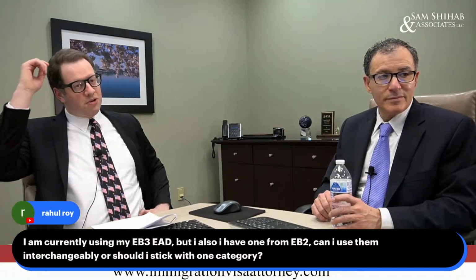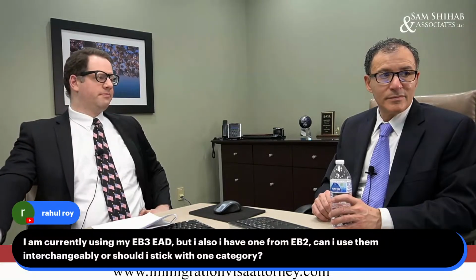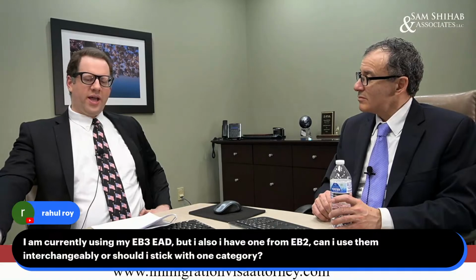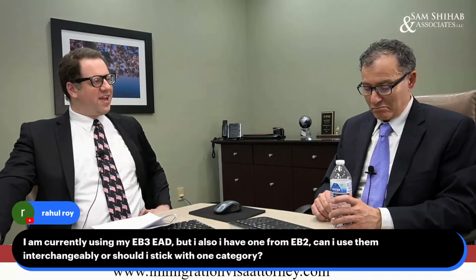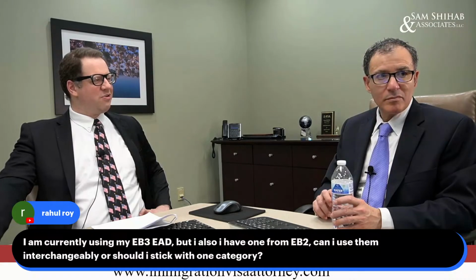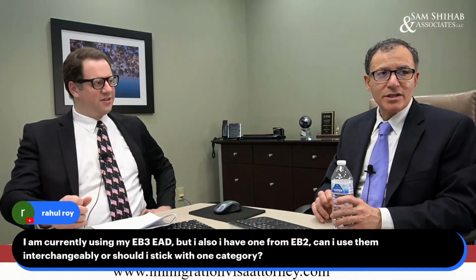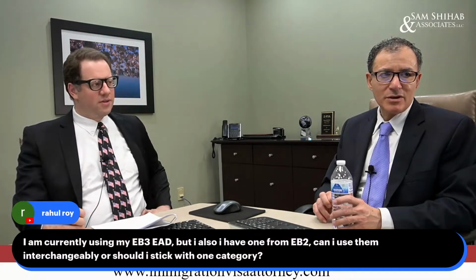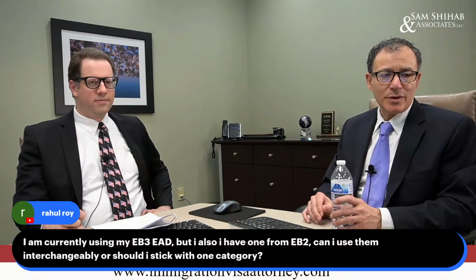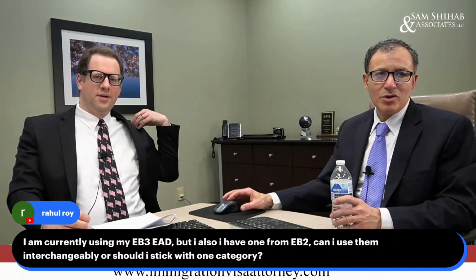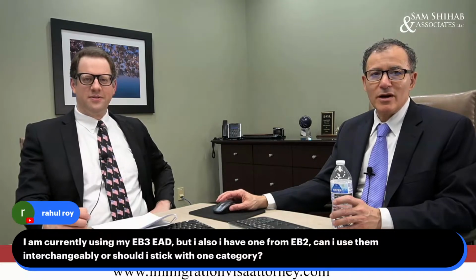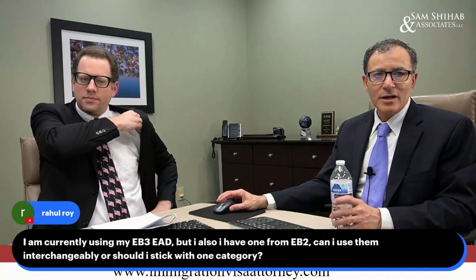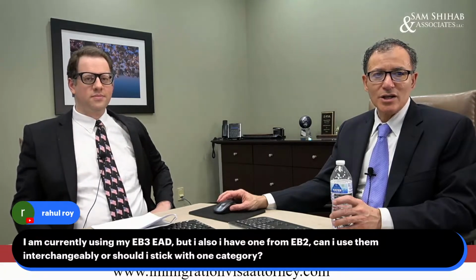From Raul: currently using EB3 EAD, but I also have one from EB2. Can I use them interchangeably, or should I stick with one category? I don't see the point of using them interchangeably. I would put one in the drawer and use one consistently. I would not use them interchangeably, just to make your life easier, and treat one as a backup to the other one. You can choose them interchangeably if you want, but you're going to confuse yourself. Keep one in the vault, in a safe spot in the bank somewhere, and use the other one, so you have one in case one is lost, or God forbid there's a problem with the one adjustment.